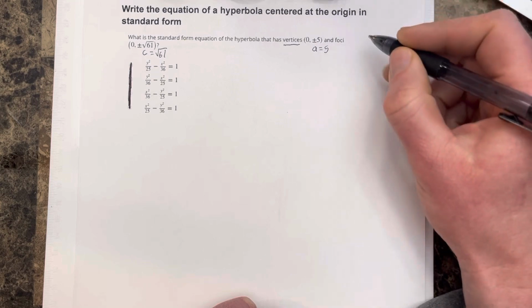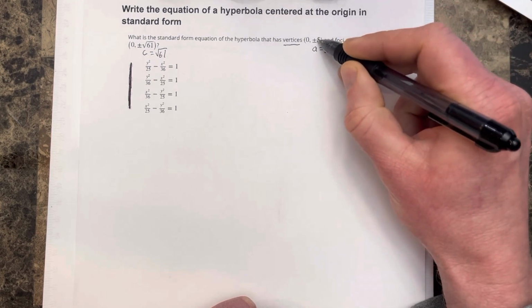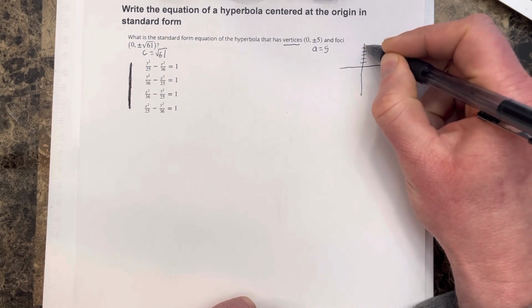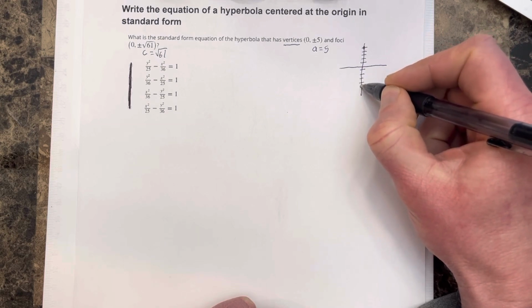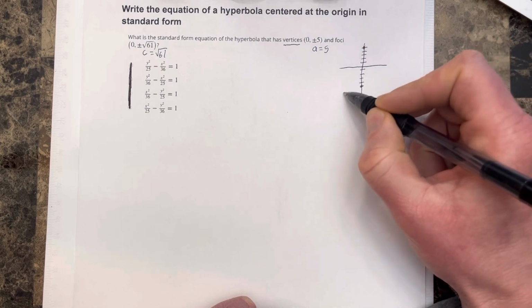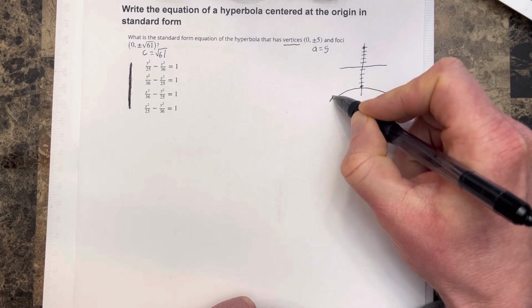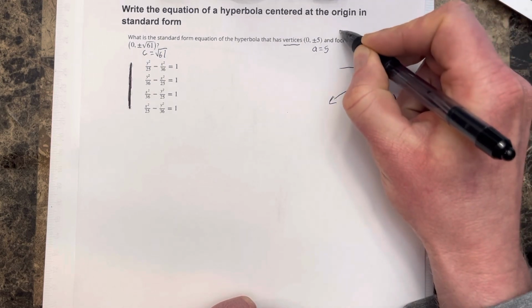Now, I want to graph this just a little bit to see what kind of orientation we have here. So we have (0, 5) and (0, -5), so that'd be 1, 2, 3, 4, 5. So that's one vertex, 1, 2, 3, 4, 5. Here's the other vertex. So if our vertices are like this, then that tells us that we are opening down and we are opening up. Now, what does that tell us?